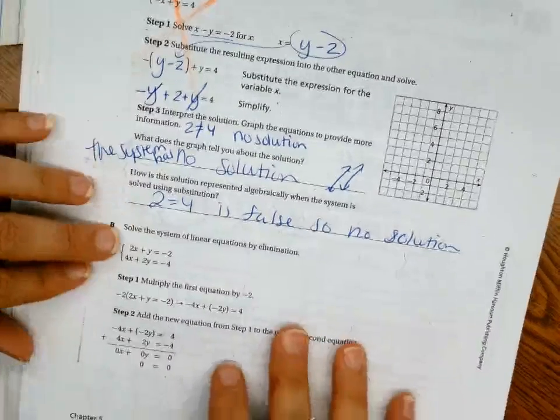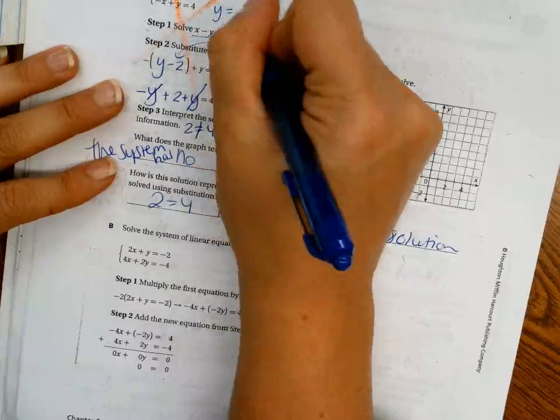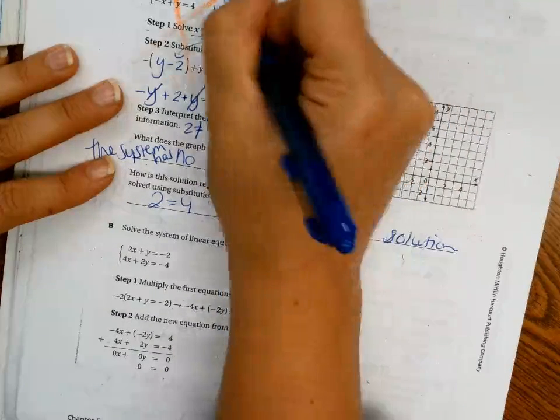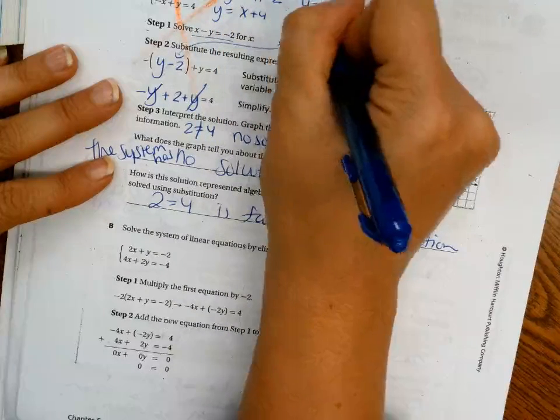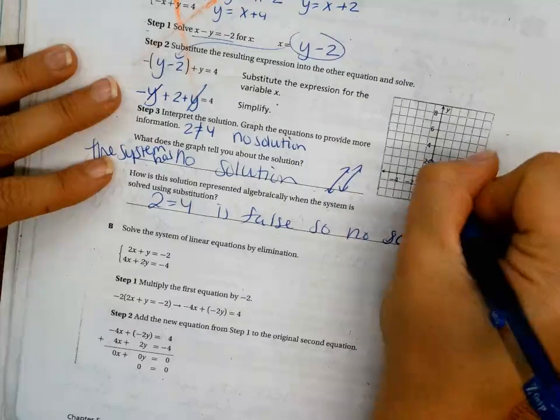All right, let's graph them. So we have y equals x plus 4, and negative y equals negative x minus 2, which would be y equals x plus 2.